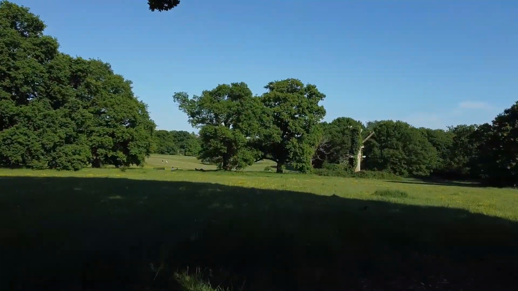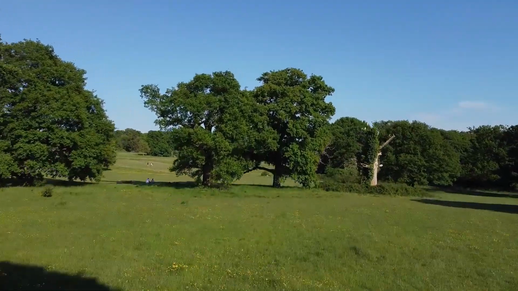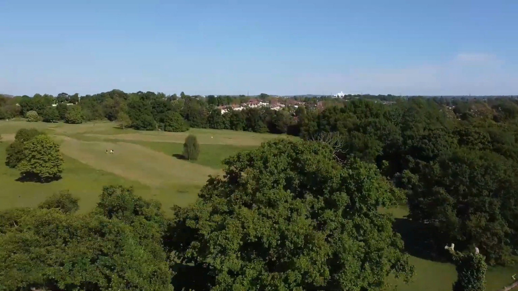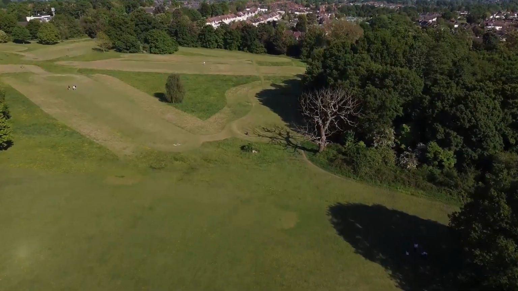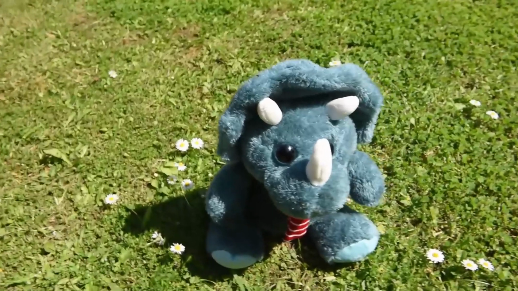However, being in lockdown, I've decided to show you how you can do this in the back garden, because it's practical and not weird at all. It's my Triceratops. Okay, let's get started.